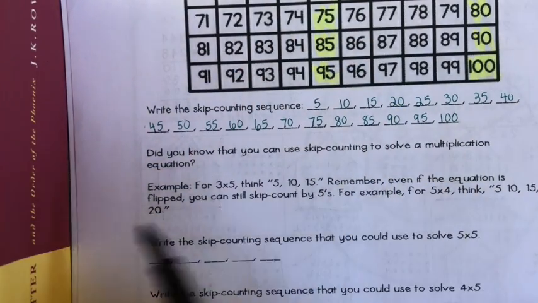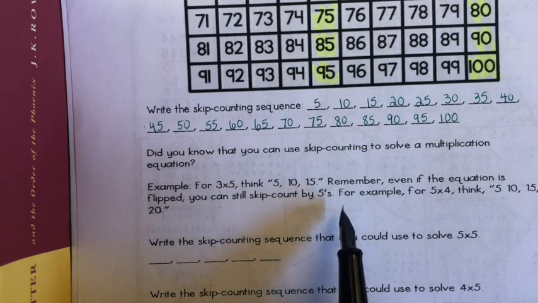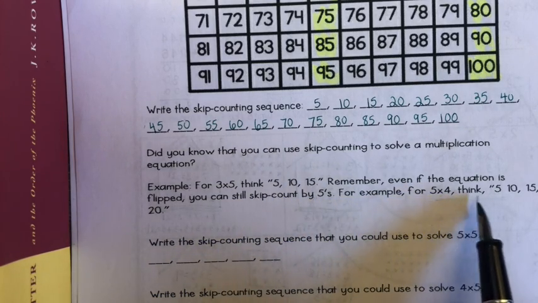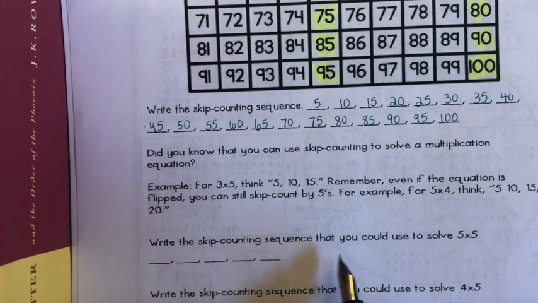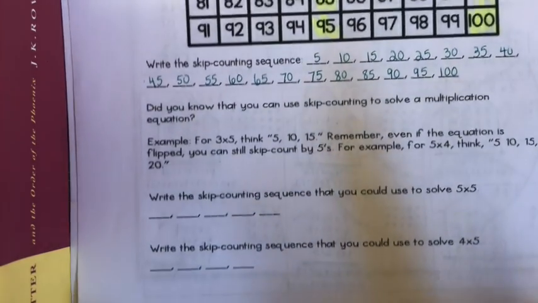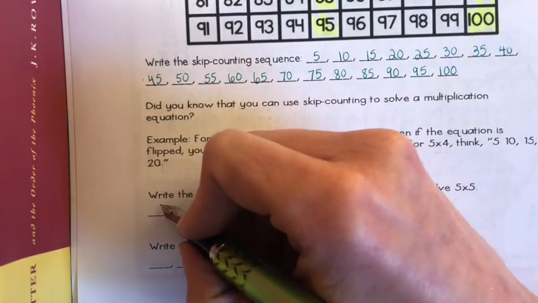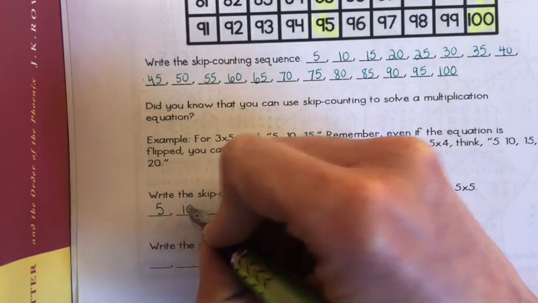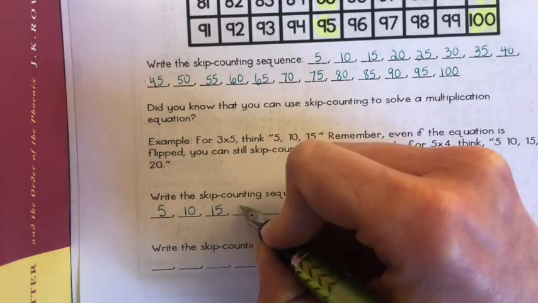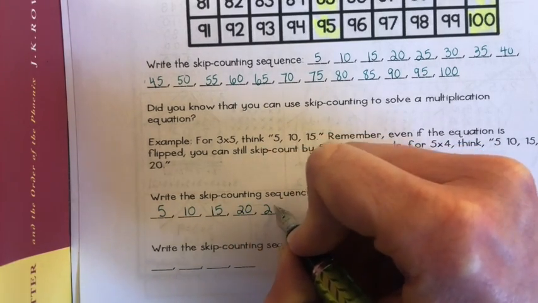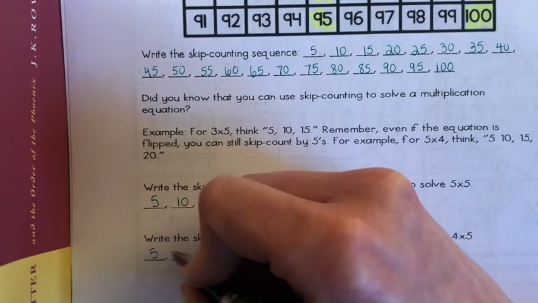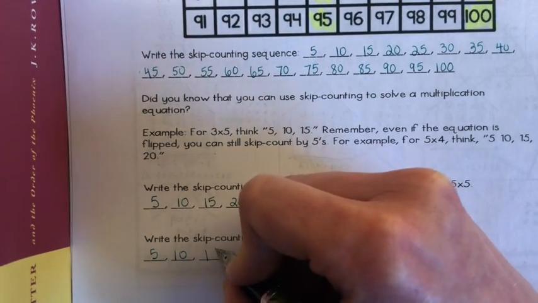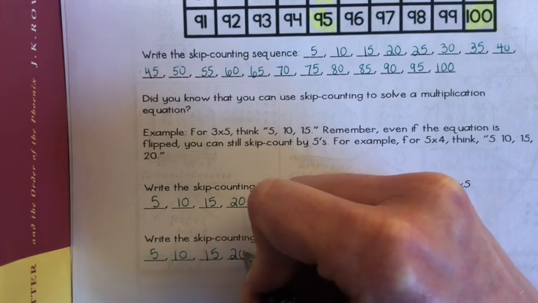Remember, even if the equation is flipped, you can still skip count by fives. For example, 5 times 4, think 5, 10, 15, 20. Write the skip counting sequence that you could use to solve 5 times 5: 5, 10, 15, 20, 25. Now, 4 times 5: 5, 10, 15, 20.